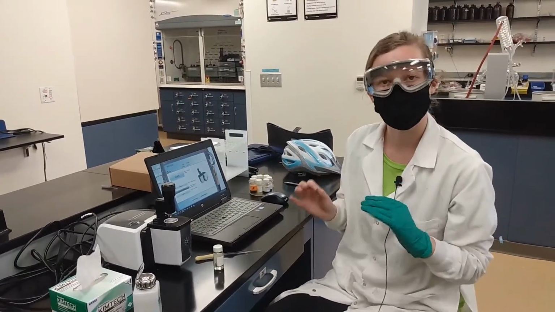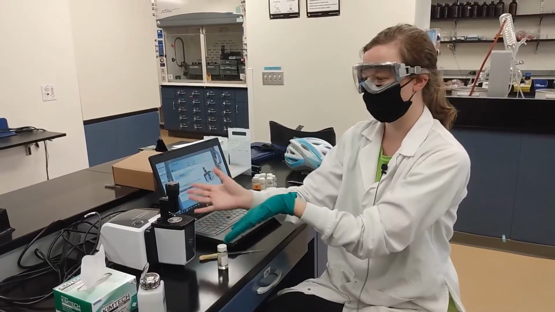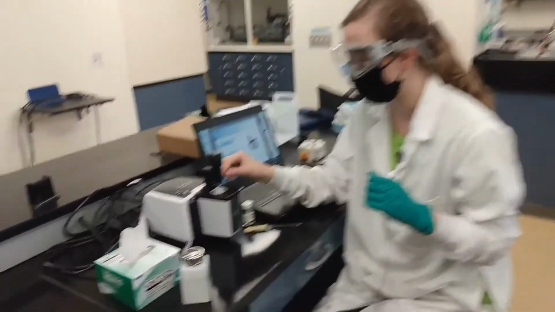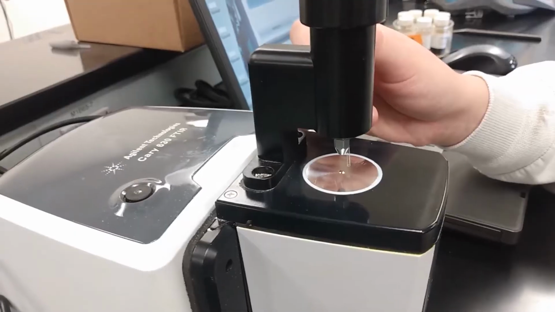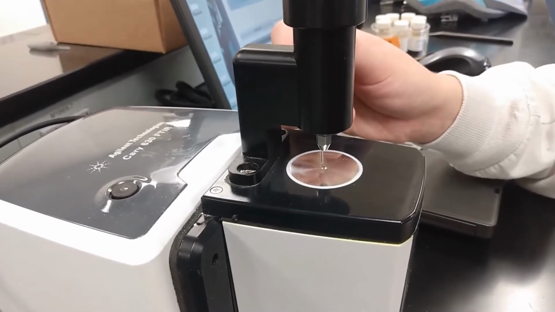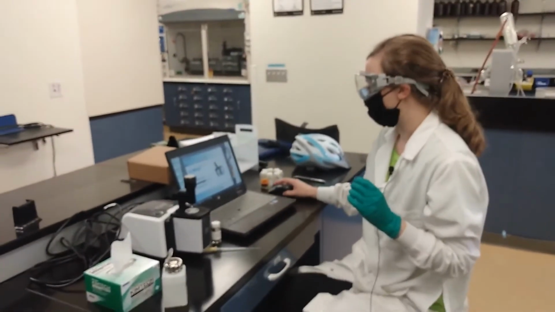Okay guys, so now I'm going to show you how to run an actual IR sample. So this is the IR machine. We've got these beautiful tiny instruments here. If you look really closely, you'll see there's a big silver circle under the arm. And inside of that big silver circle, we have a little tiny clear circle. The little tiny clear circle is actually the diamond, and that's what's going to be holding the sample. So we want to make sure that we're centering our sample on that little diamond and make sure it's completely covered.